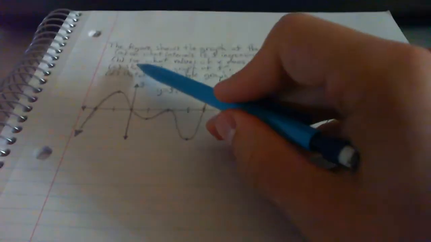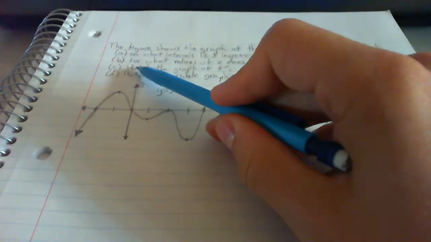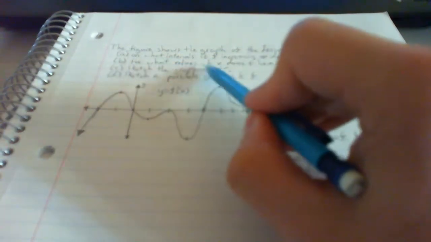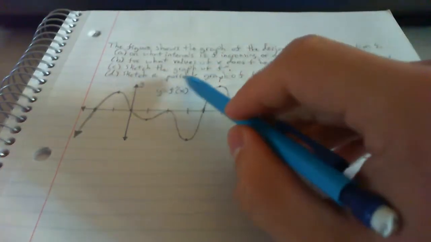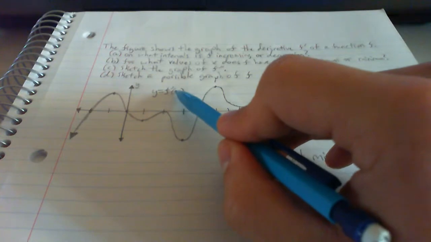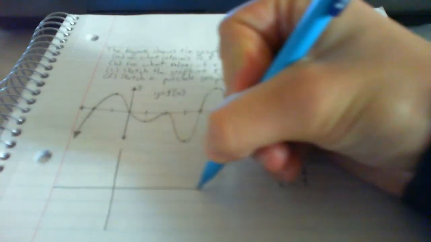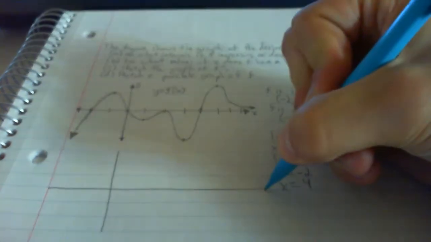Now the next task it assigns us is sketching the graph of f double prime. So what we need to find is what the graph of f prime is doing. So we'll set up another graph here. 5, 6. And stretch this out.